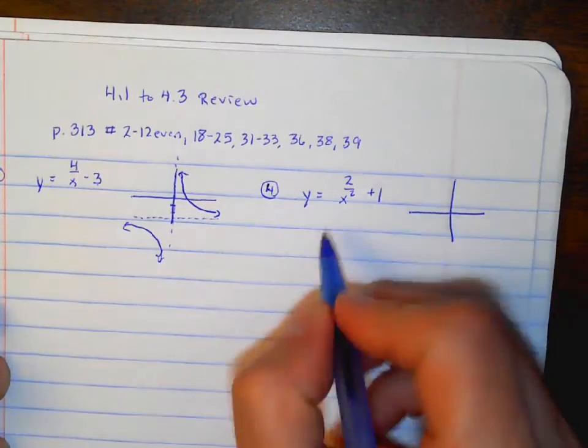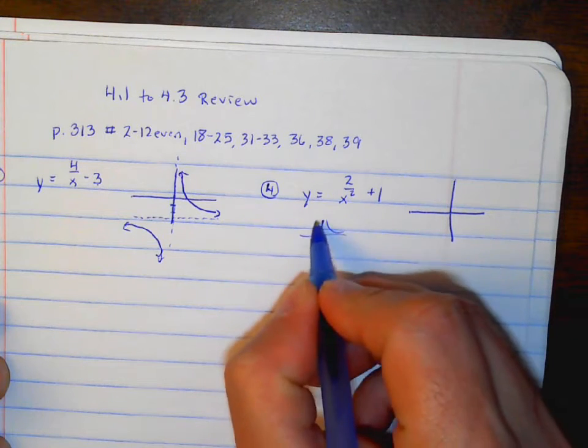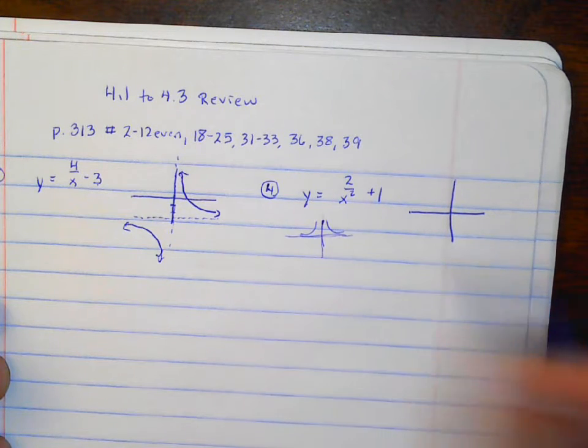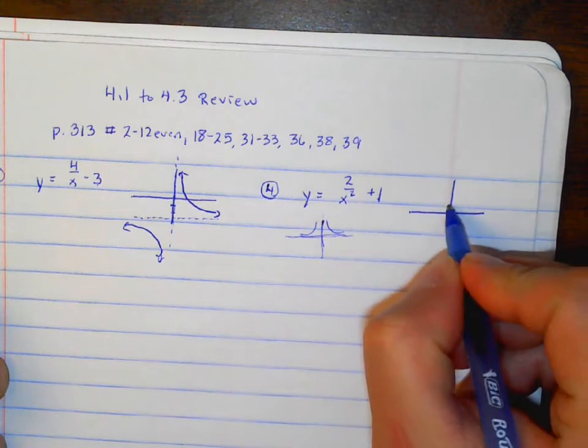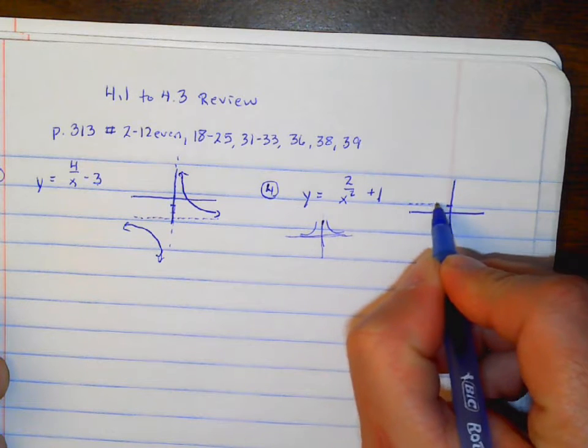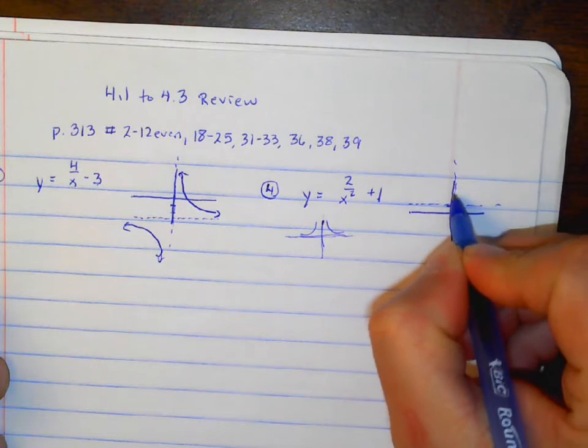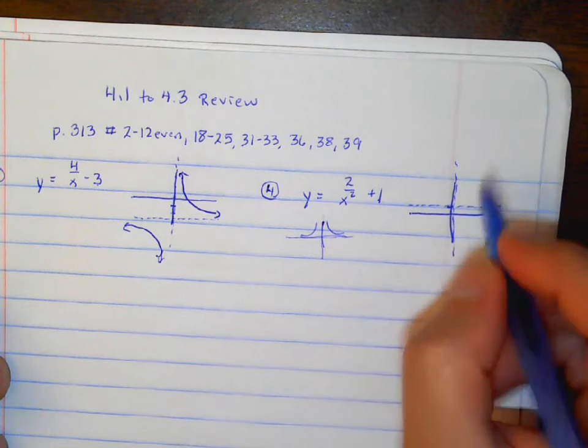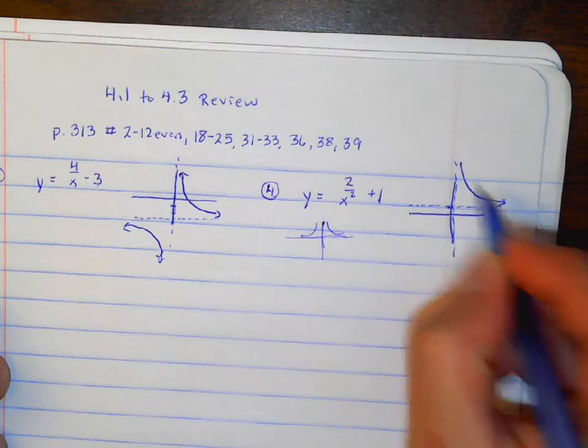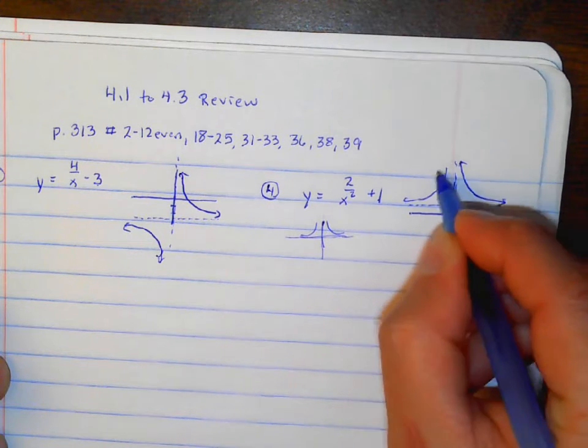Okay, x squared, remember, looked like this. It had an asymptote here and here. And if it's plus 1, just shifted it up 1. So it didn't move anywhere right and left, or else that would be inside there. So it'd be right here and right here.